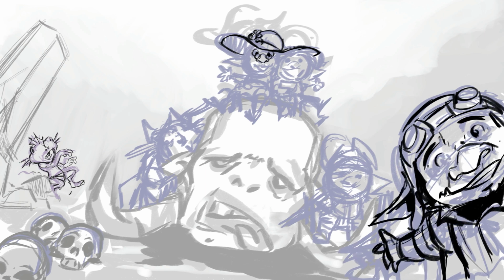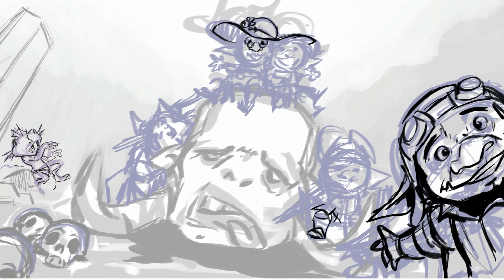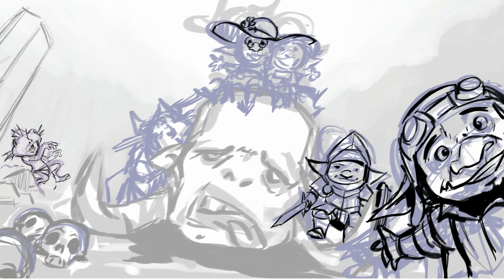And again, I'm just working up the characters to a more developed, still fairly loose, but nice and developed, so that everyone reads distinctly as who they are. And everyone has a slightly different reaction or a different bit of personality to the way they're posed or staged.